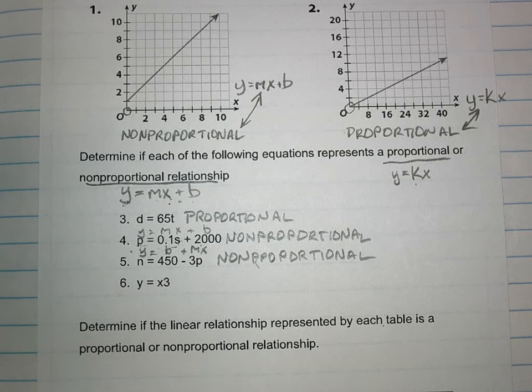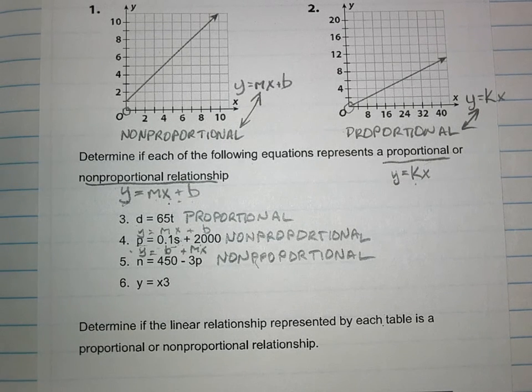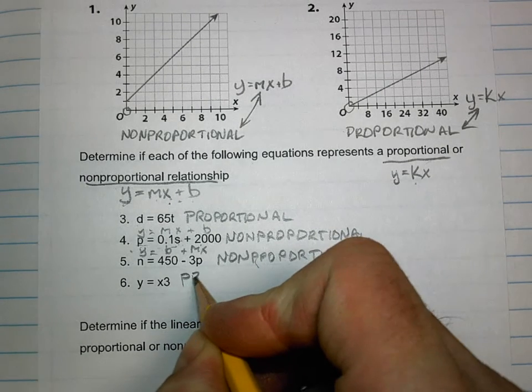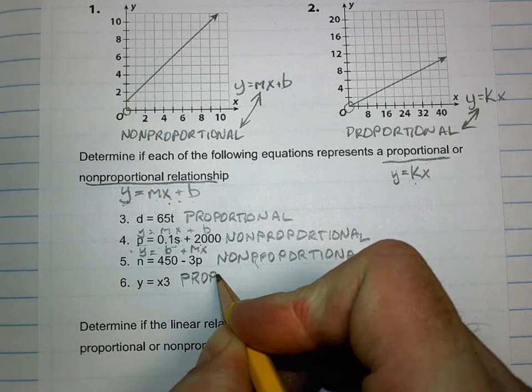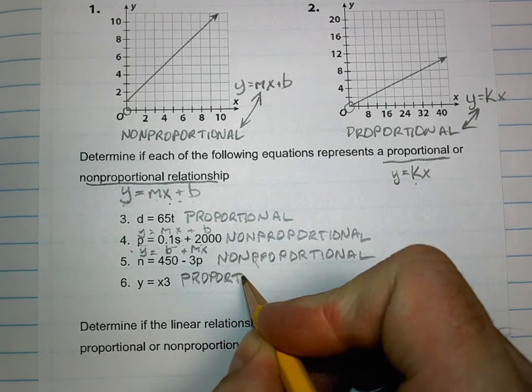Okay. Let's look at this other one. Y equals x3. That's proportional. Why? Because it doesn't have a plus b. Did they write it correctly? No. They just switched the m and the x, right? They were on backwards. But it's still proportional. That's just like fiction and non-fiction. This is easy.